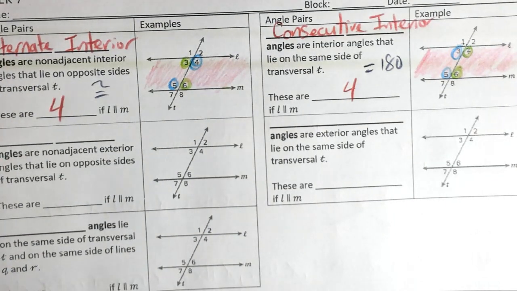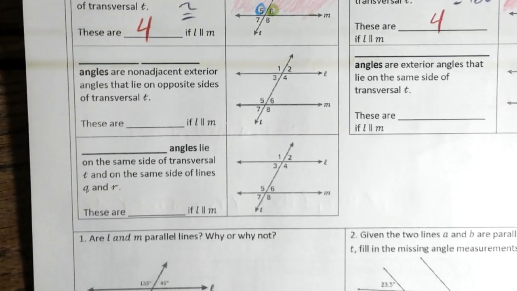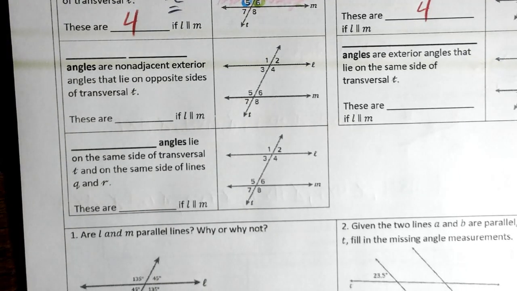So let's move over. Continue on. Give you the next type of angle.